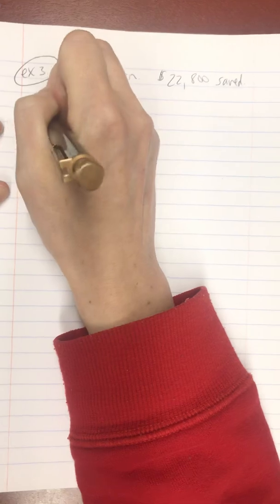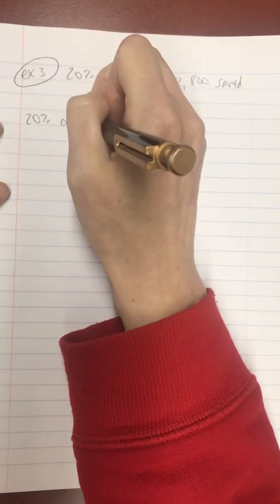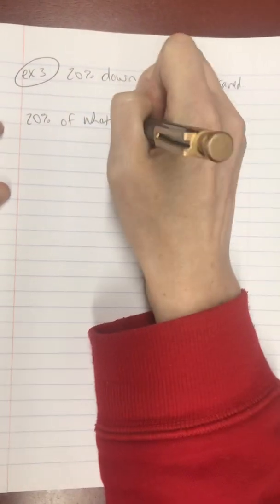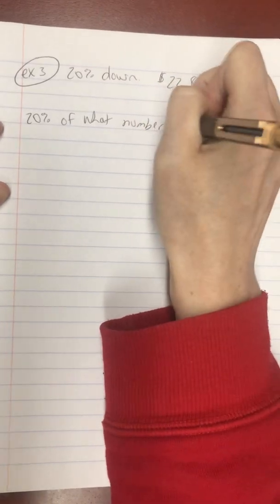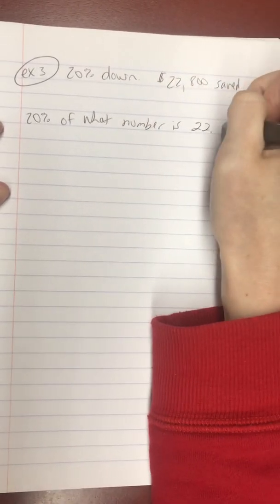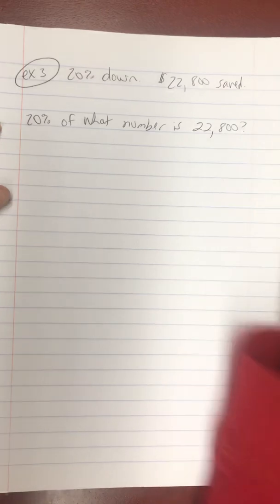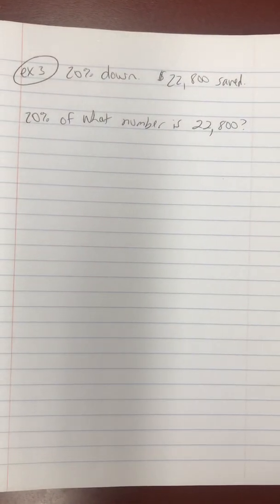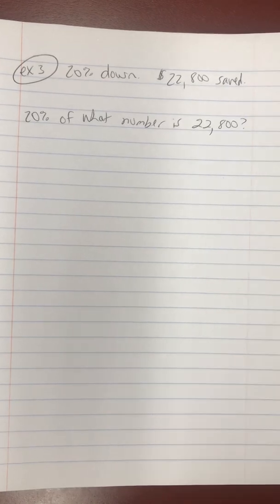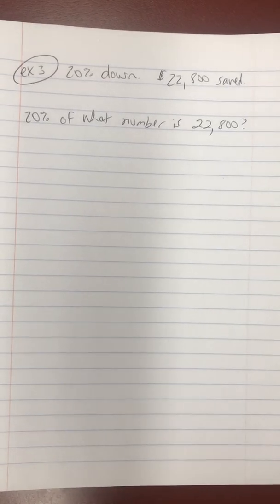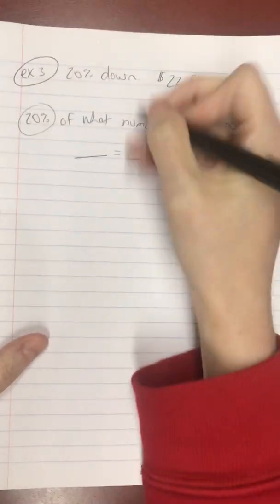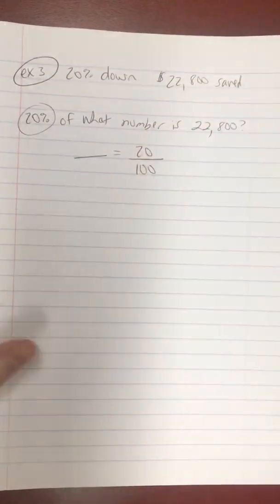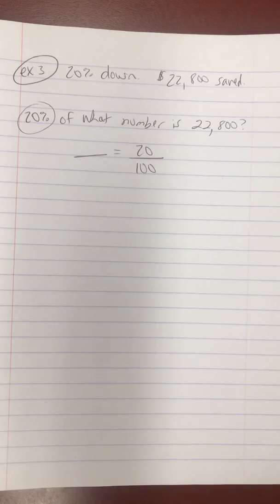You would say 20% of what number is 22,800? That's how you would write this real life thing as a percent problem. So let's go ahead and fill in our missing pieces. Do we know the percent? Yes, 20. Cool. Over 100, right? 20 over 100. That part's easy.